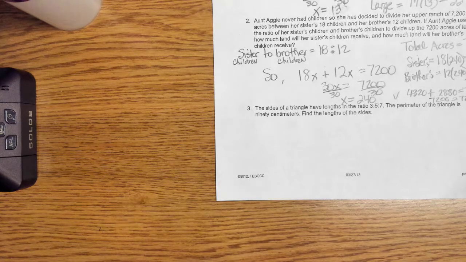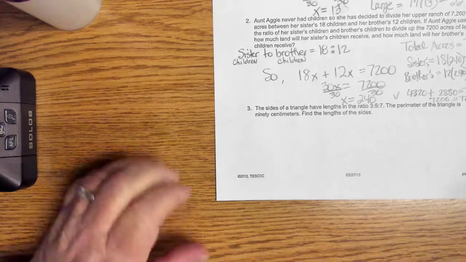All right, this is a famous question. The sides of a triangle have the lengths in the ratio 3, 5, and 7. The perimeter is 90 centimeters. Find the length of the sides.